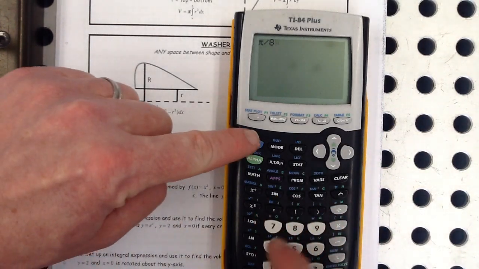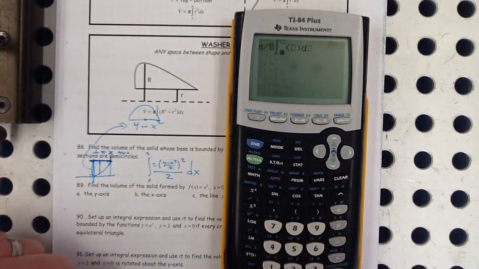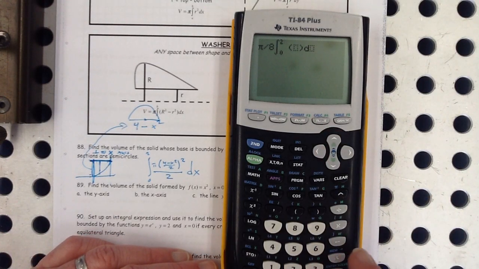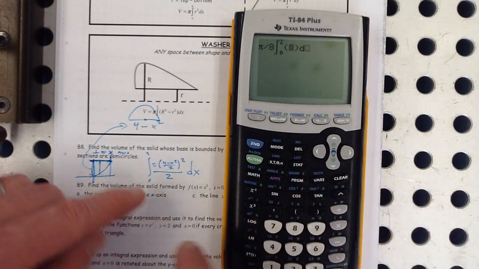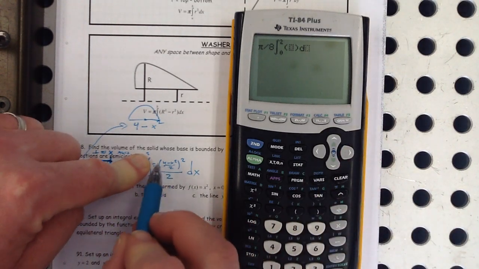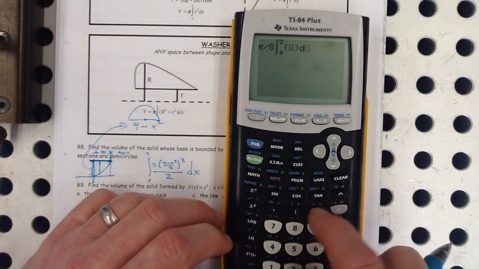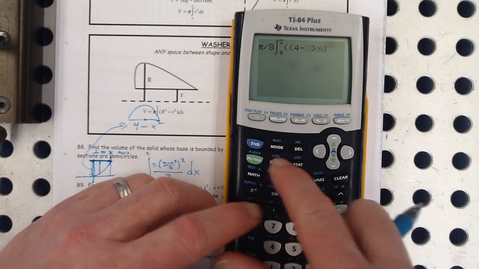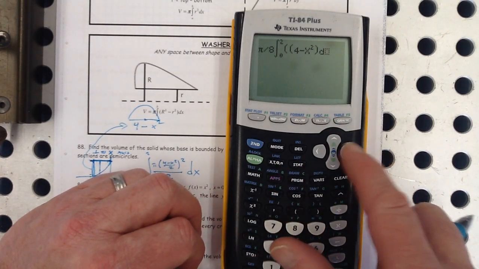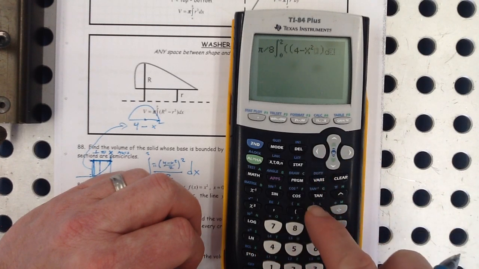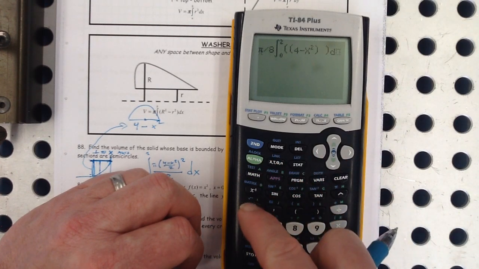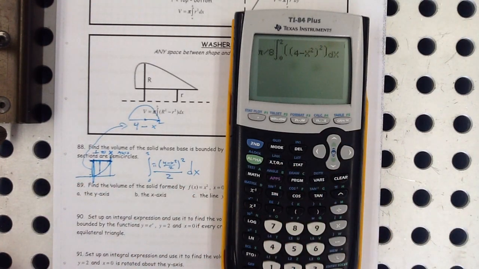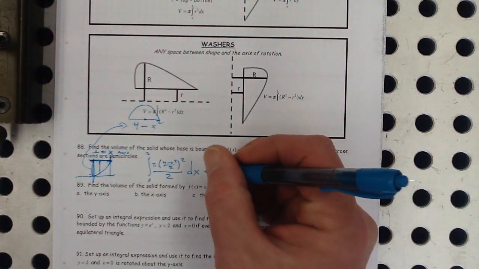Then I need to do the integral going from 0 to 2. And I've pulled the pi and the 8 out, so all I have left inside is 4 minus x squared, quantity squared. So 4 minus x squared, that quantity squared. And I think I have everything in there right. I'm going to go with that.